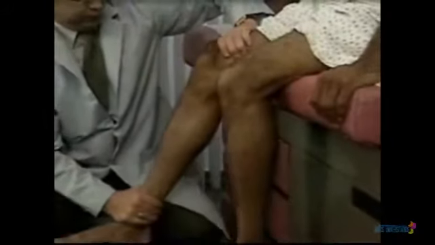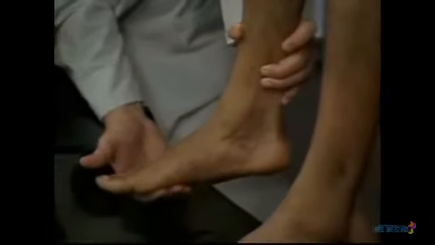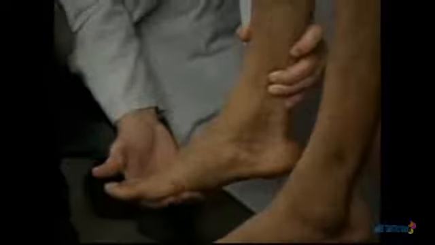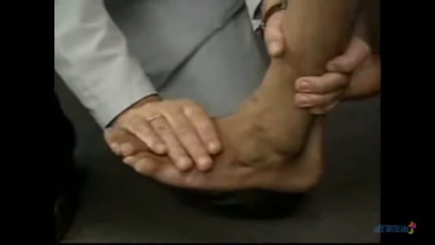Knee extension. Knee flexion. Relax. Push down against my hand with your ankle. Plantar flexion. Relax. And ankle dorsiflexion.